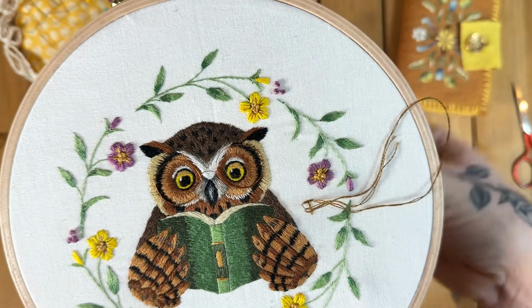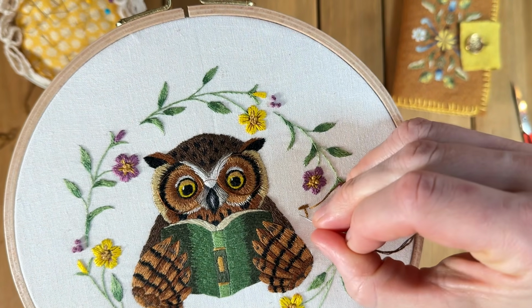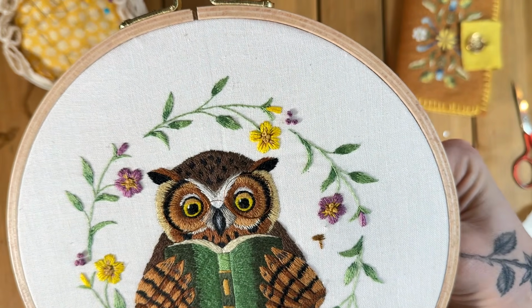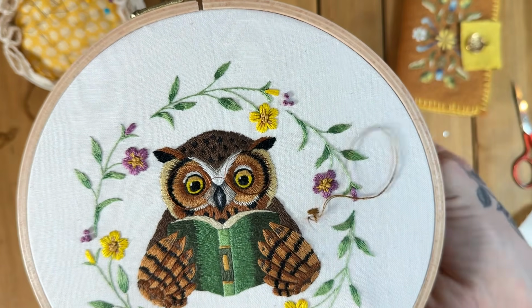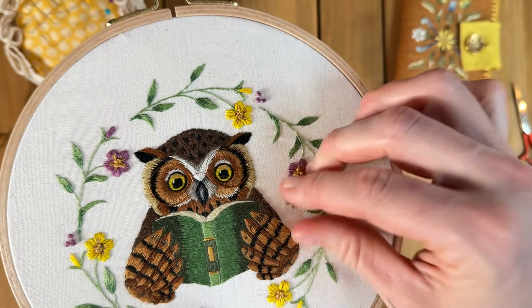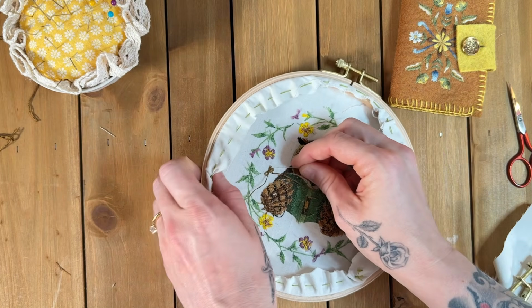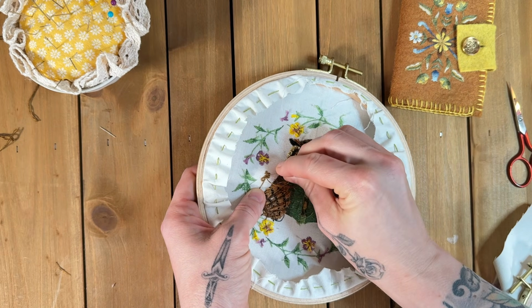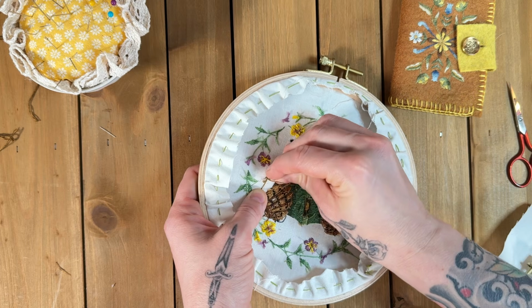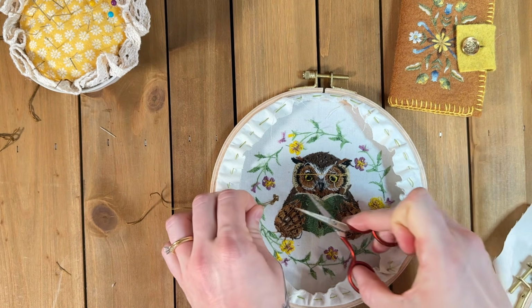So this particular way of starting thread only works if you plan to cover it up in some way, but I do like this way because it will secure the other end of the thread pretty well, and you can just trim it, or if you really want to, you can weave in and out of the fabric with that end of thread. And then for the other end of the thread that you were using as your working thread, you would just end it however you wanted to end it, so you could also just weave in and out of the fabric if you're planning on not using knots.